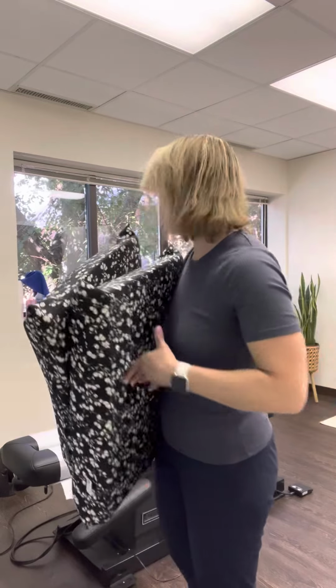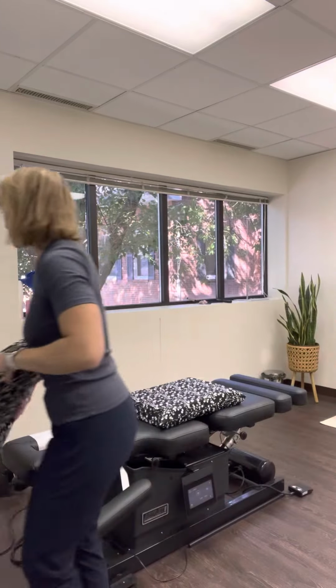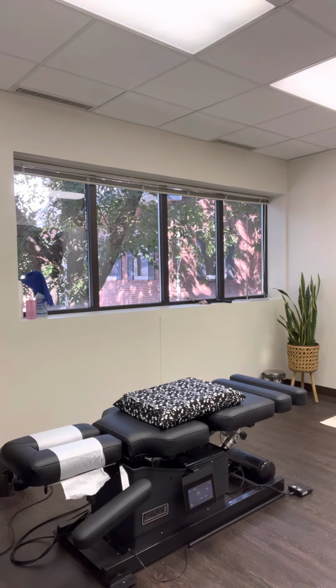on their belly. So I'm going to kind of demonstrate this on myself so that you can see with just using that smaller pillow there. So we're going to put this one back here.